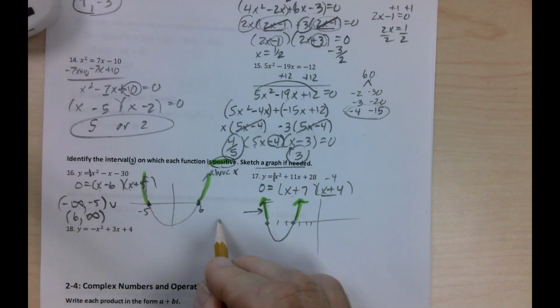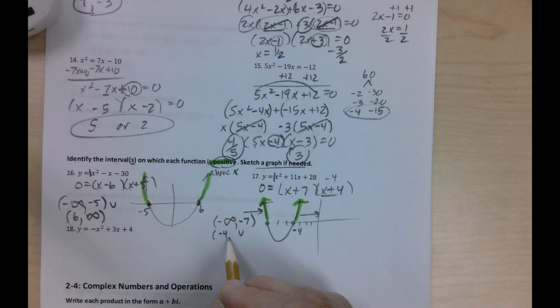So from negative infinity all the way to negative 7 is above the x-axis, and from negative 4 to the right, to positive infinity. Sorry for the mess, but that's it.